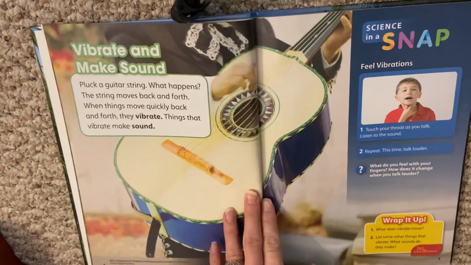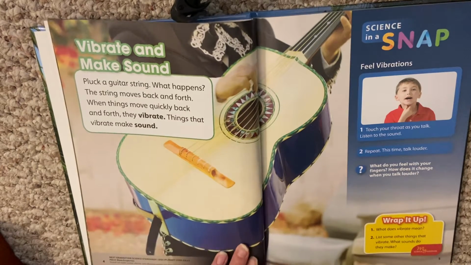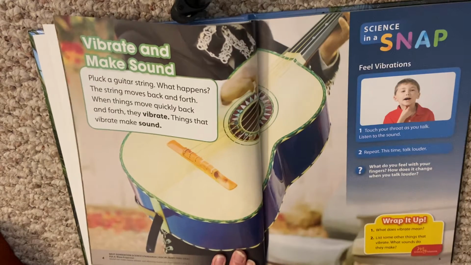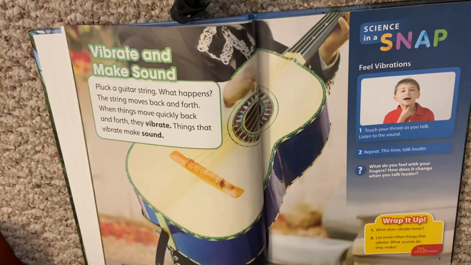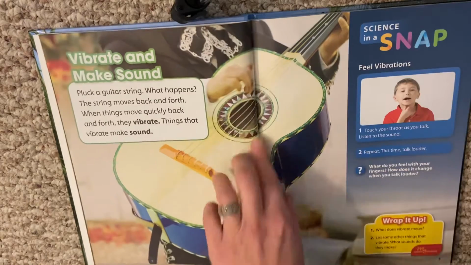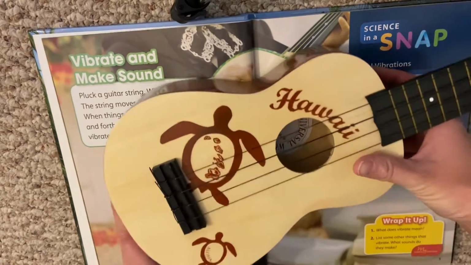Okay, so remember, sound is made through vibrations. When things move back and forth quickly, it's called vibrating. And when things vibrate, that's how we get sound. If it doesn't vibrate, there is no sound. So they talk about the guitar, so I'm going to show you on a ukulele.